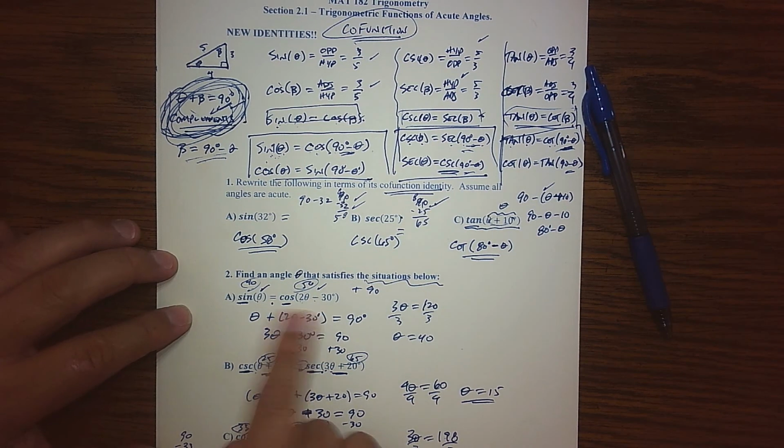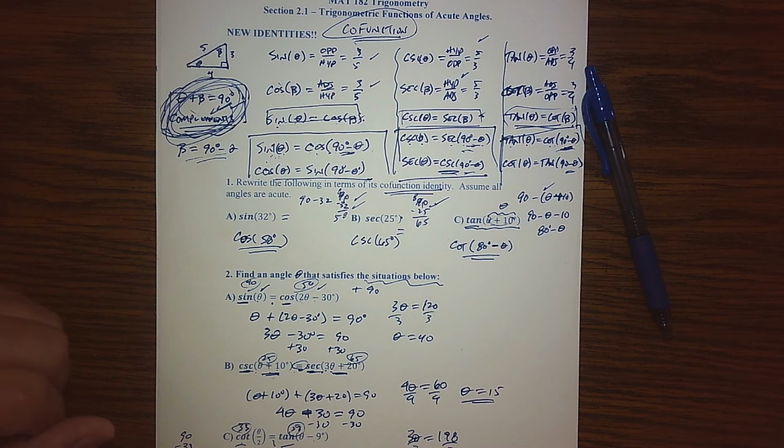Sometimes it's convenient to write something in terms of sine, something in terms of cosecant, or whatever the case might be. But we'll probably end up using different identities, as you will see. But that's where we're at in our discussion. So that wraps up 2.1.